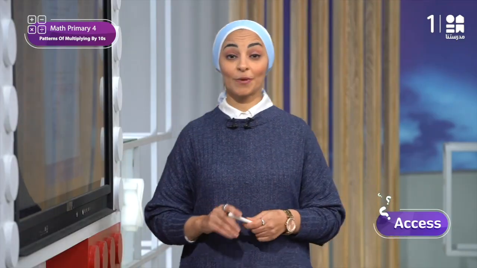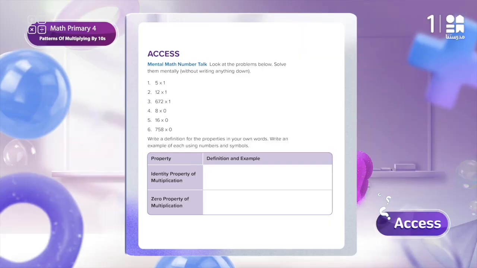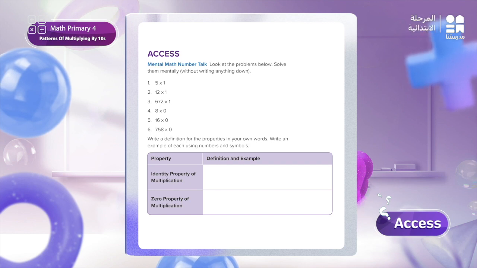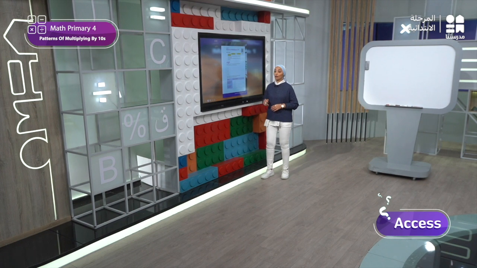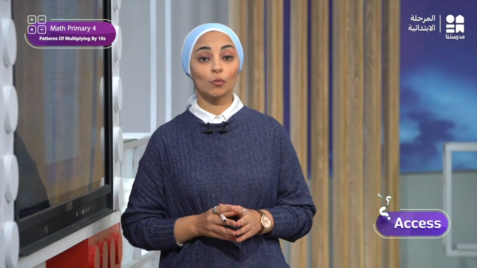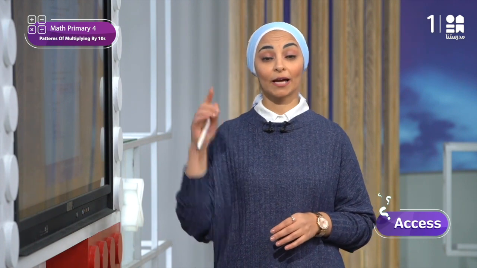Here in Access page 213, as you see here, we will start practicing using mental math and identifying patterns. In the first part of this activity, we will solve the problems mentally and won't write anything. محدش يكتب أي حاجة. Just solve it mentally in your minds.